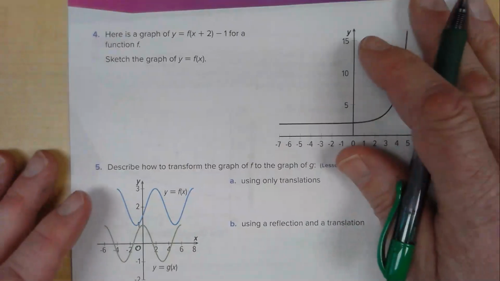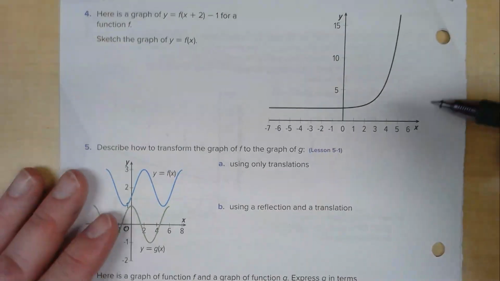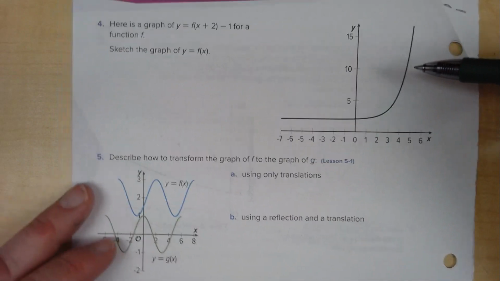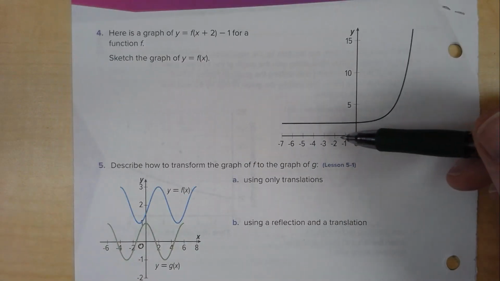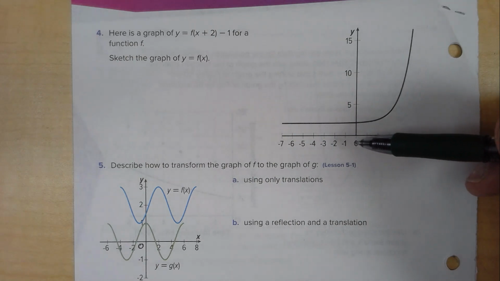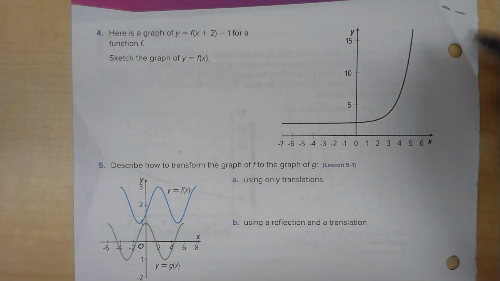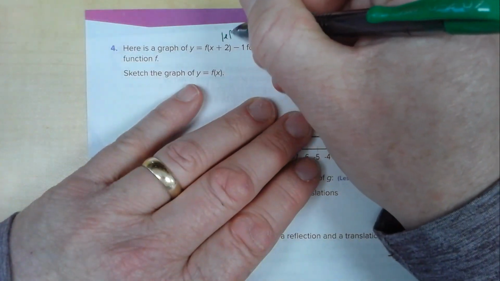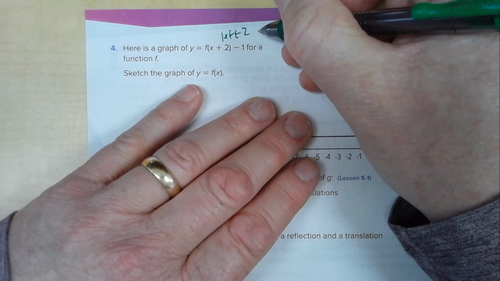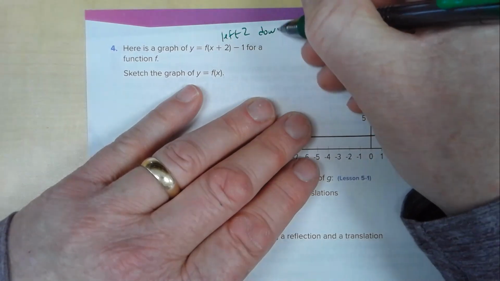Okay. So here's a graph of y. All right. Sketch the original. Okay, so this has been moved left 2 and down 1.